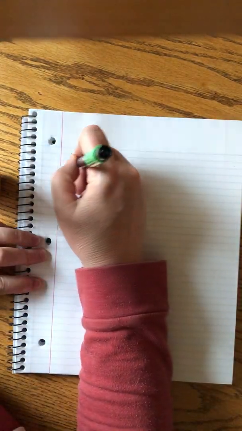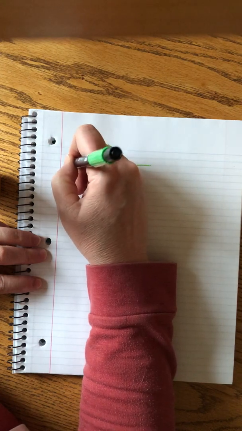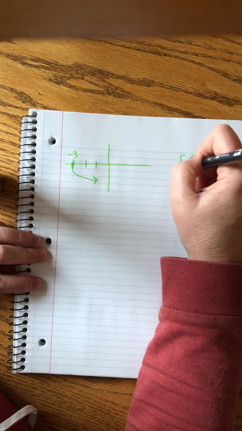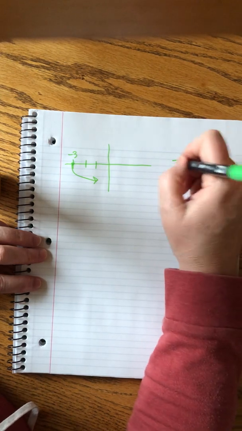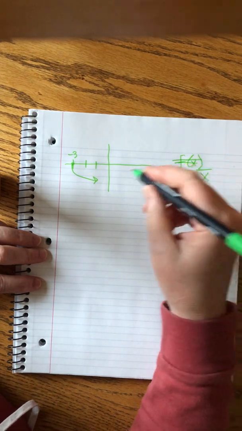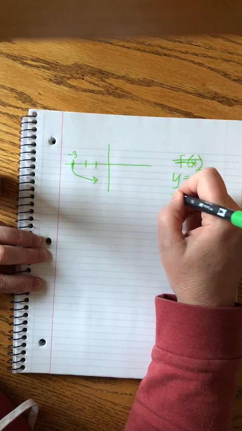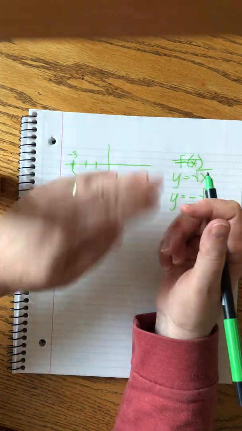Okay, now I have to go to the other page. Let me just quickly rewrite. 1, 2, 3, that's at -3, and it went like this. We started with f of x. No, we're not using that format, sorry. We're using y equals the square root of x, and we fixed it for the reflection, and we said it turned into y equals negative square root of x. That will get it to reflect down.